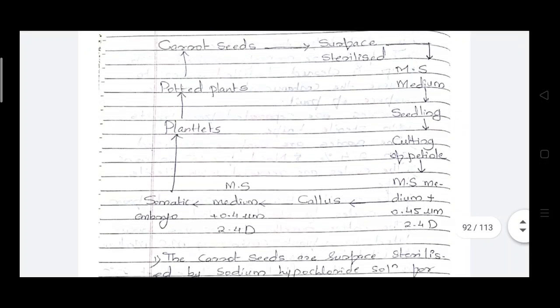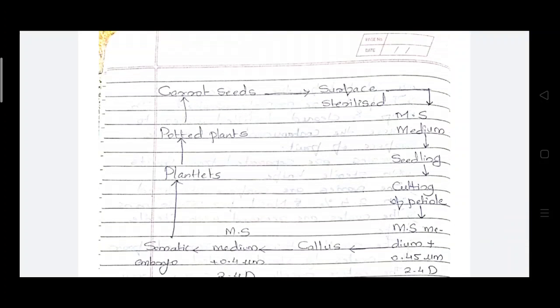In carrot seeds, we can take the carrot seeds. These carrot seeds are surface sterilized. Then they will be transferred on the MS medium. Then we can obtain the seedlings of these carrot plants.